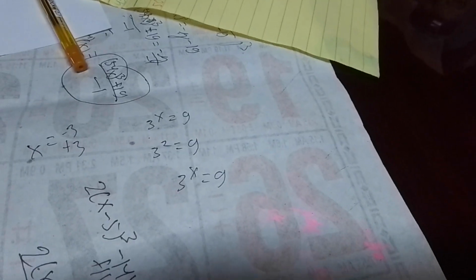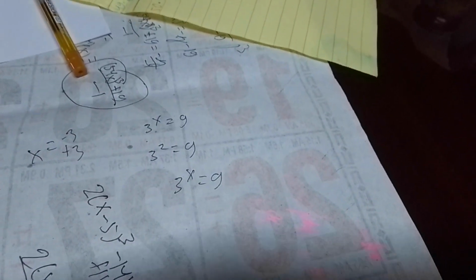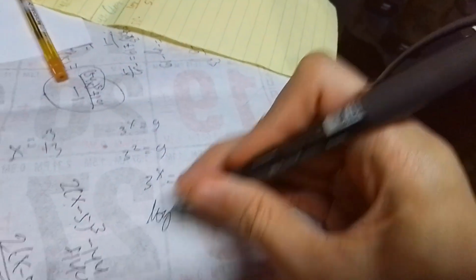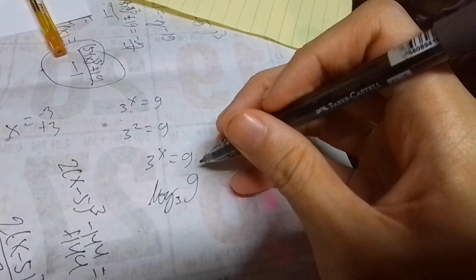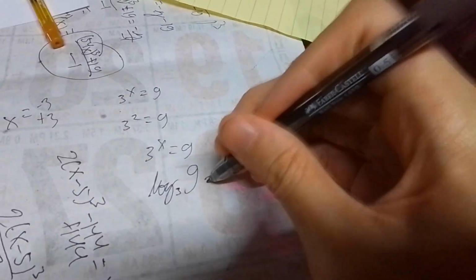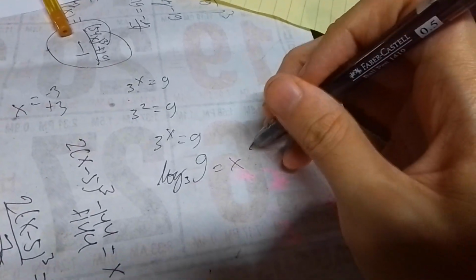In order for you to solve for x, you're going to translate that into a logarithmic equation. To translate this exponential equation into a logarithmic equation, remember, log is always this one. Log base what? What base you're going to use? That's the subscript, di ba? And then your answer is right here. Log base 3 of 9 equals x. And what's the value of x? 2. So that's how you solve for exponential equations.